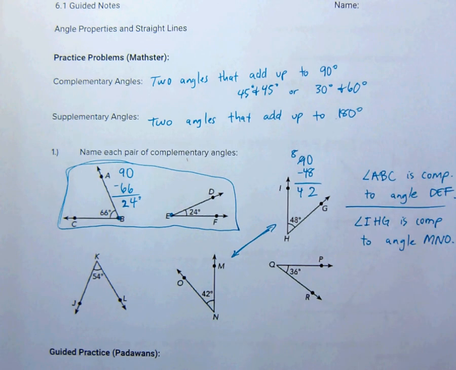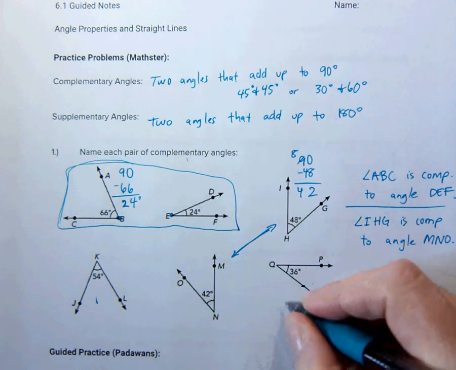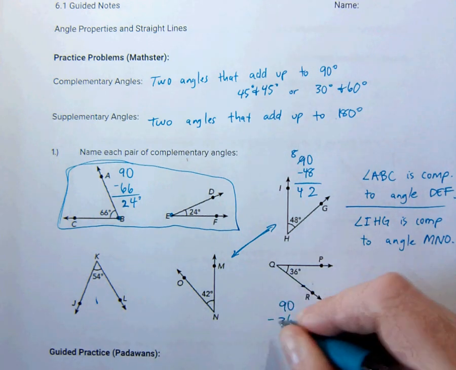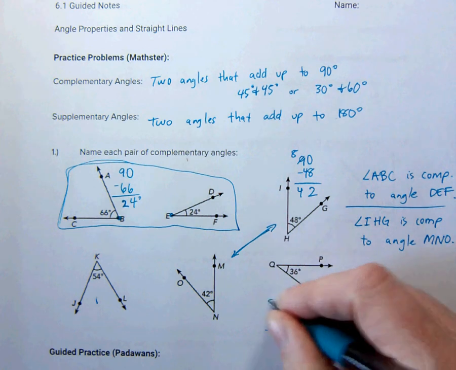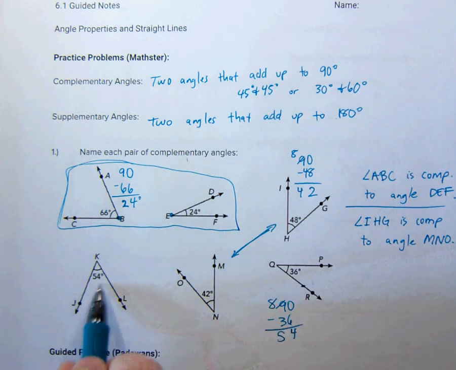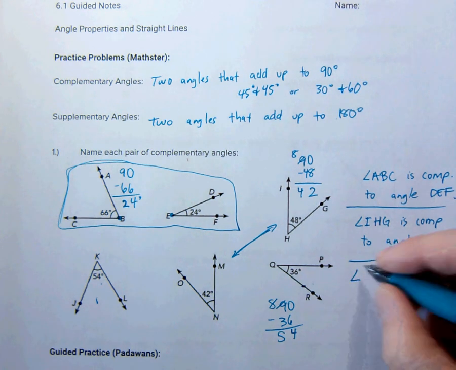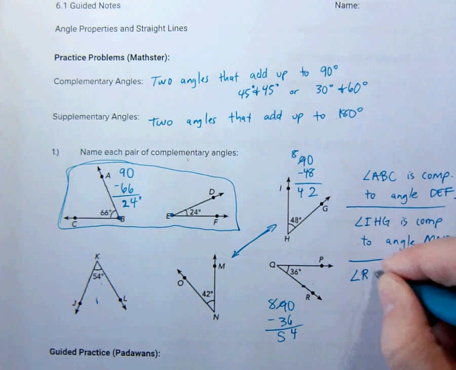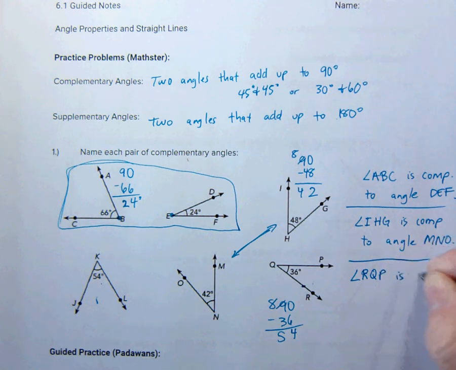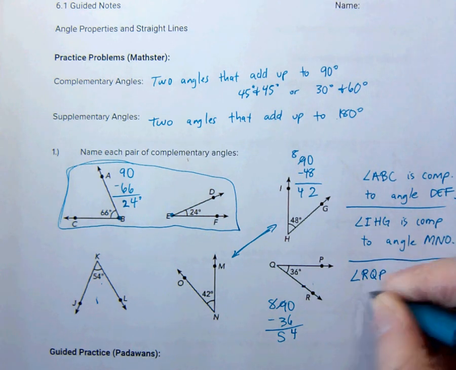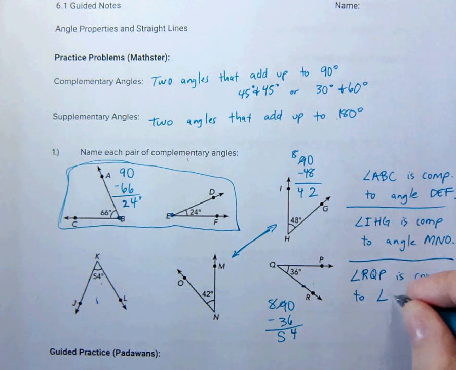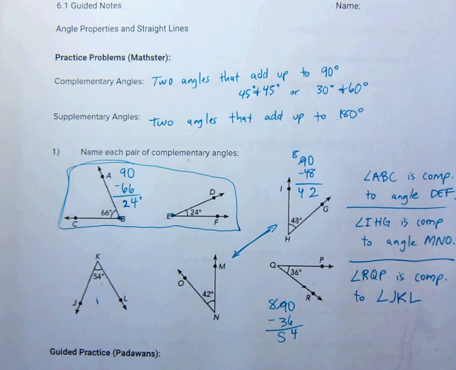And then finally, that leaves these two, but let's just check. We'll say 90 minus 36. So it's 4. 8 minus 3 is 5. 54. Yeah, 54 plus 36 is 90 degrees. So angle RQP is complementary to angle JKL. So anyways, the two things I showed you there is one, how to find the complementary angles, but also how to write out these angles.